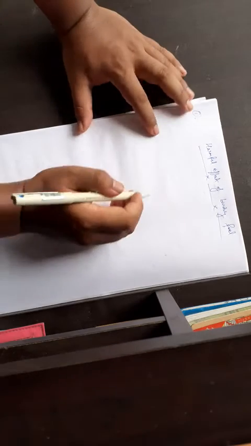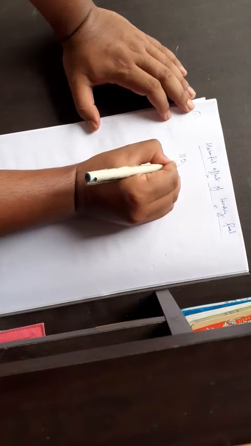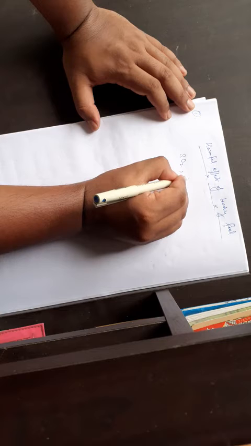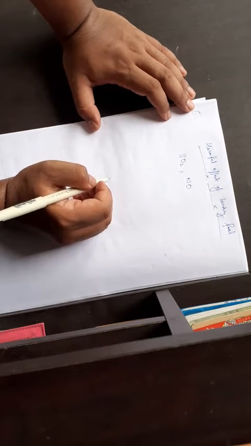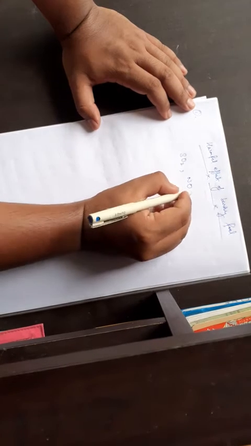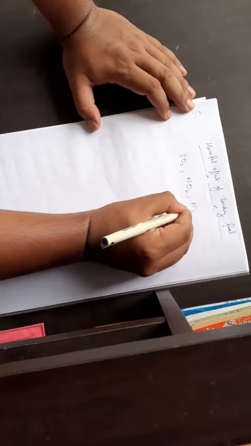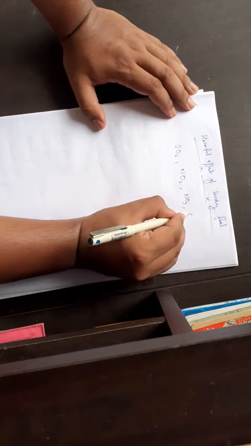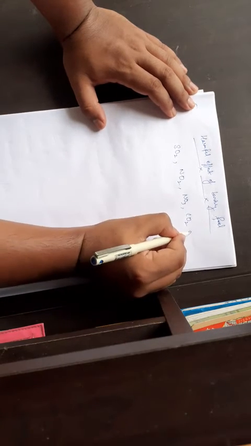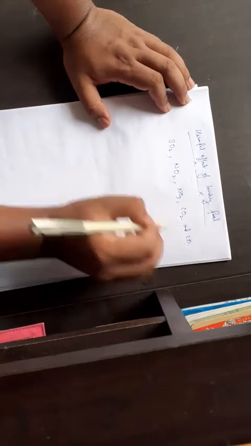I would mention some of the names: sulfur dioxide, nitrogen oxide, so sometimes it might be nitrogen dioxide, nitrogen trioxide. Then you also have carbon dioxide and the very poisonous carbon monoxide.